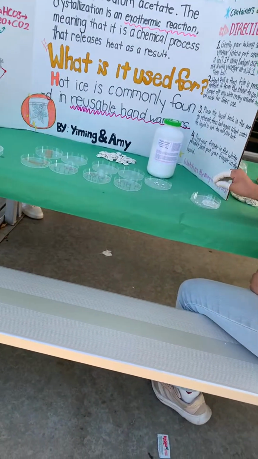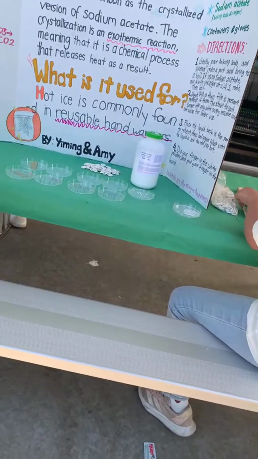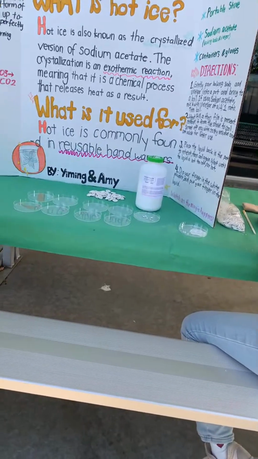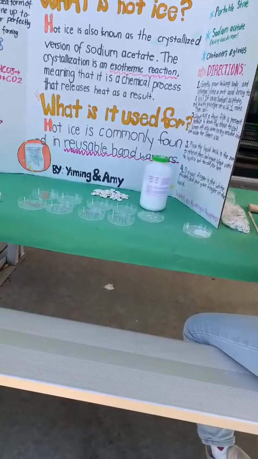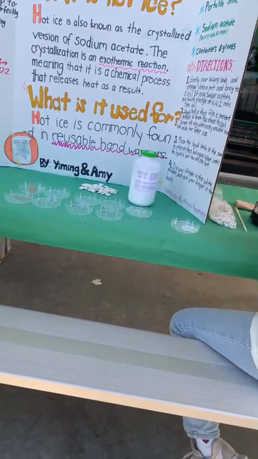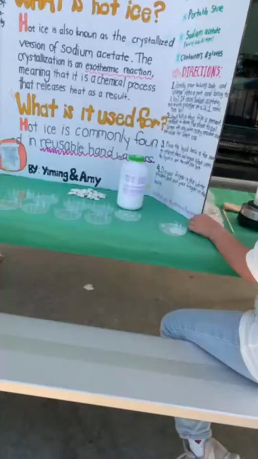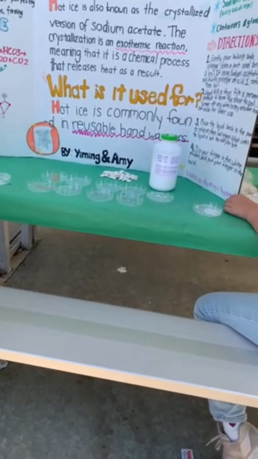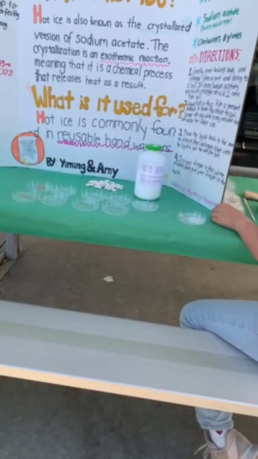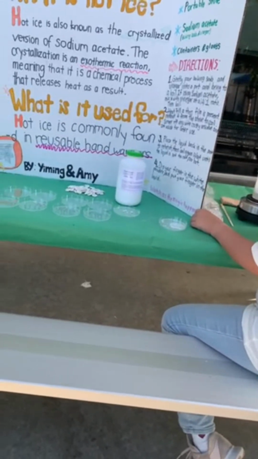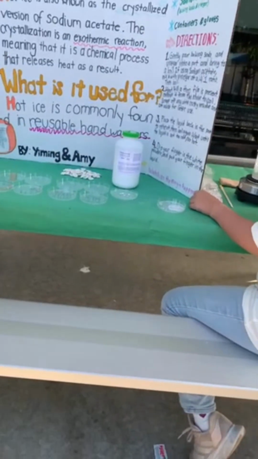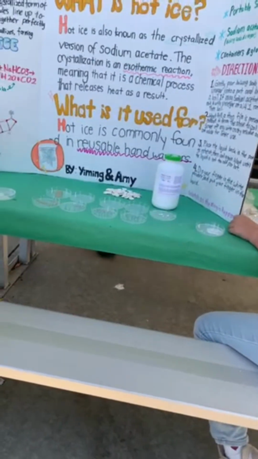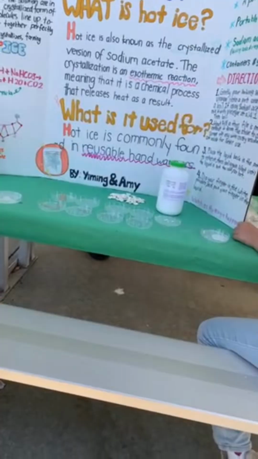So this is about hot ice. It's actually just sodium acetate but in crystallized form, and it's commonly found in reusable hand warmers. This can be created with vinegar and baking soda, or you can also use sodium acetate in a 24 to 1 ratio. So you would make this by boiling vinegar and baking soda or sodium acetate into a clear liquid, and then pour this out into a petri dish. Once it's cold to room temperature, you can add a seed crystal and then wait for it to crystallize. Do you have any questions?